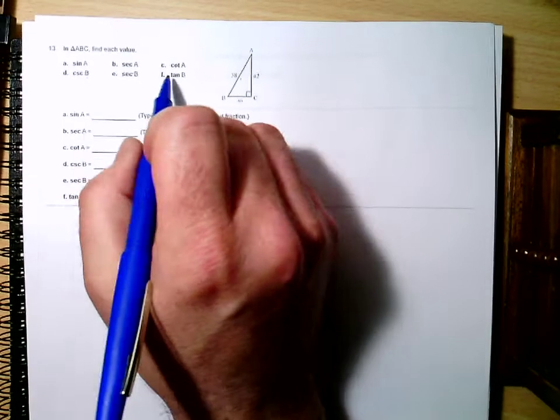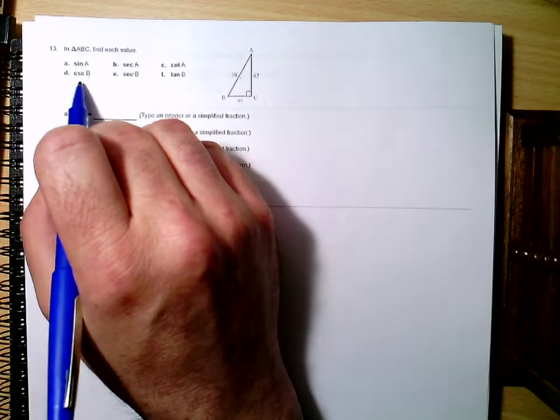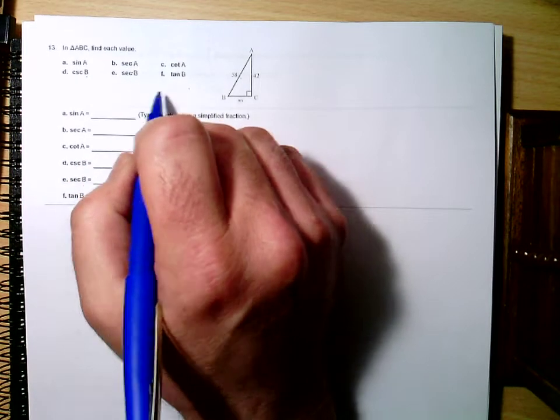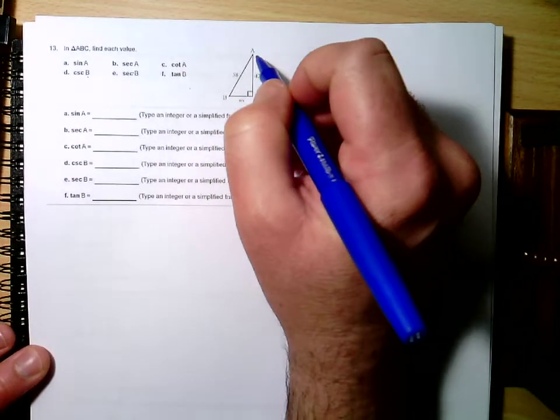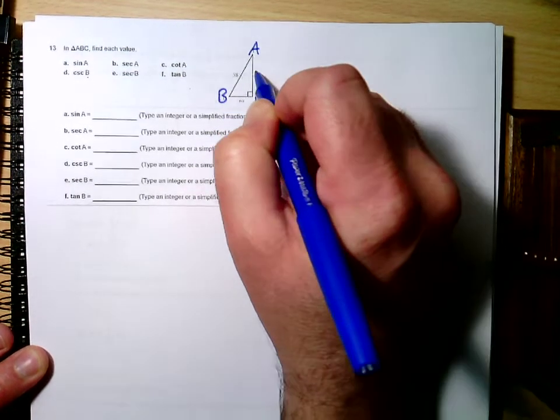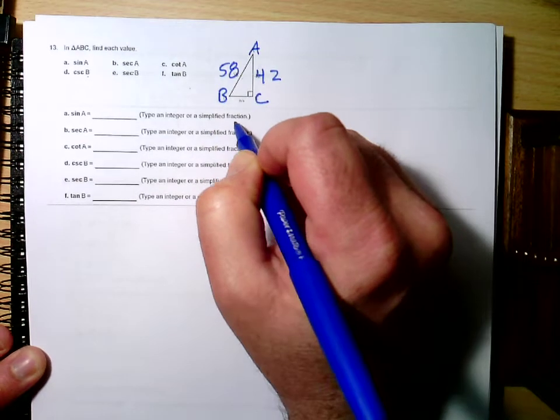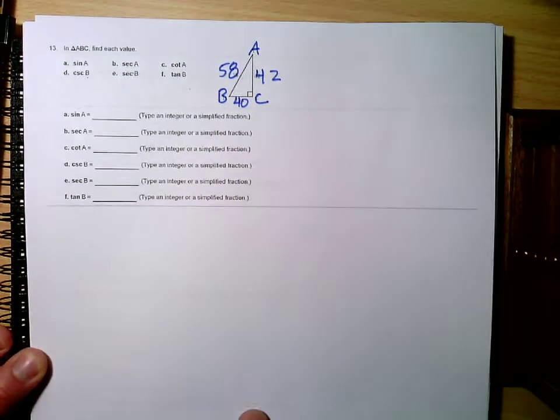Here, again, we want to find each value. Sine of A, secant of A, cotangent of A, cosecant of B, secant of B, and tangent of B. Alright, so let's look at sine of A. So first, here's A up here, there's B and C. This is 42, this is 58, this is 40, just because I know it's hard to see.